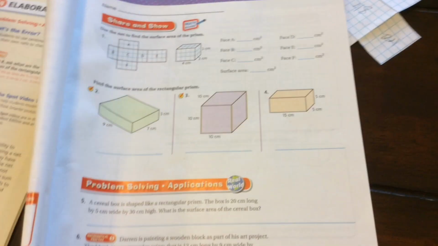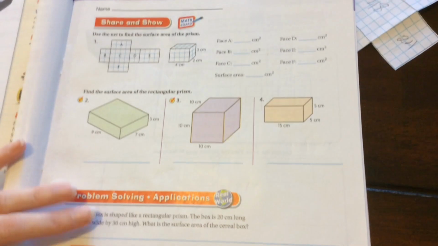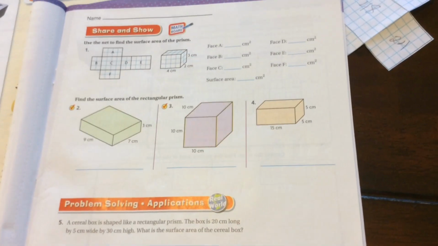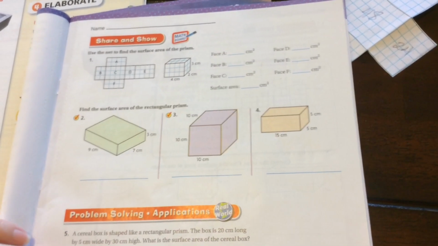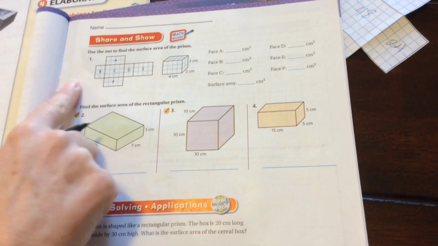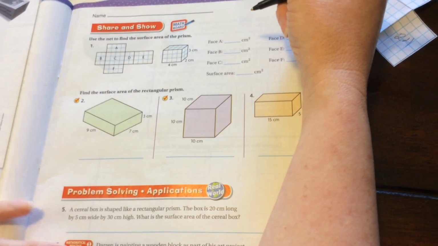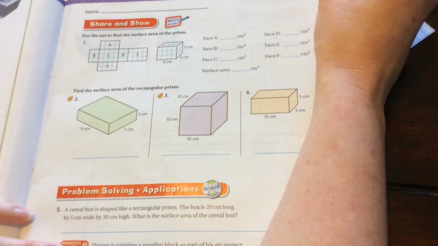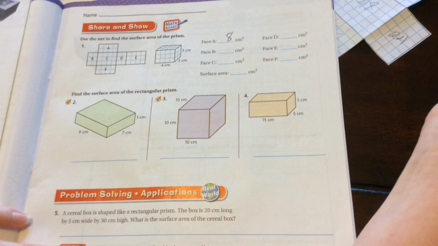Okay, we're going to do some more together here. So use the net to find the surface area of the prism. So here's the prism folded up, it's the solid figure, and then they have it opened up to the net. And so it says face A, so this is face A. It's 4 by 2, so 4 times 2 is 8.